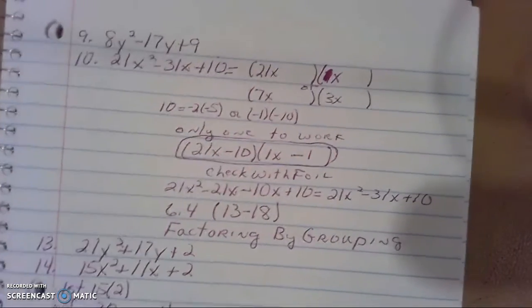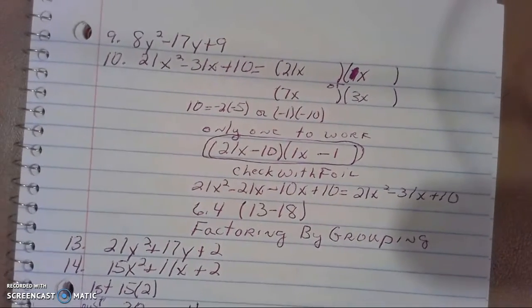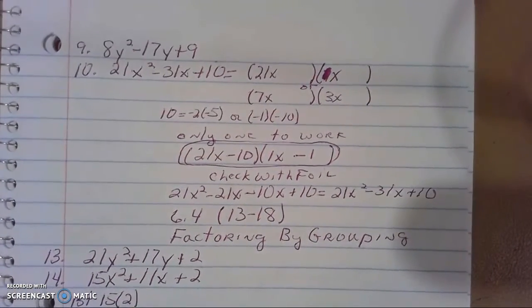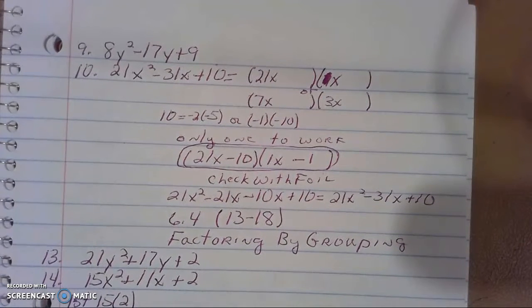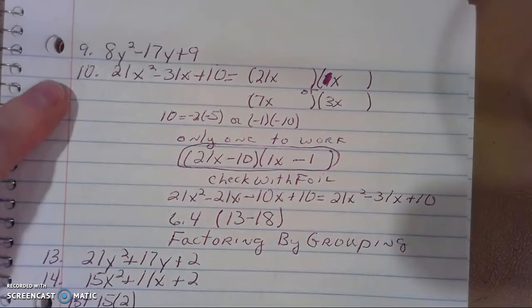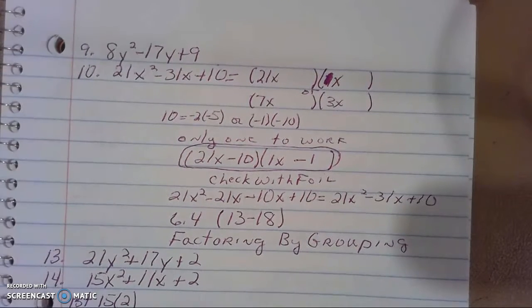This is a second recording from Chapter 6, the first assignment. This is on 6.3, Factoring by Trial and Error. Number 9 is written here. Number 10, this is by trial and error.